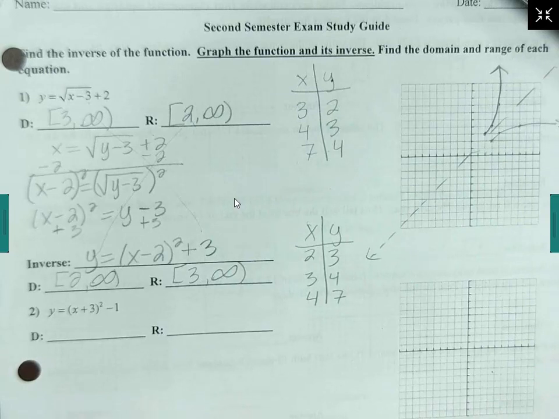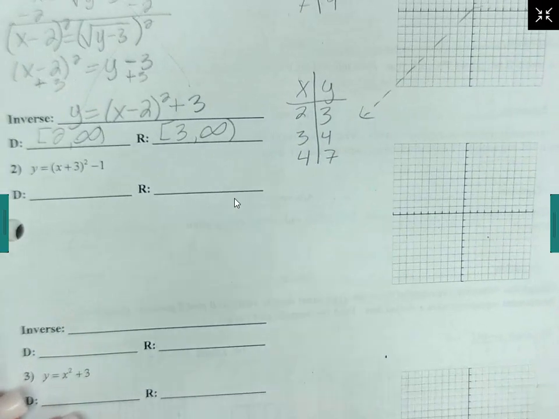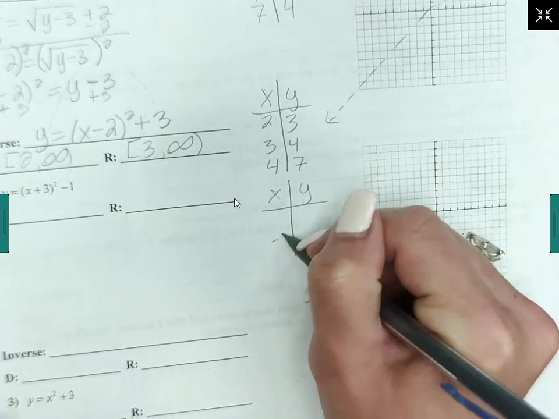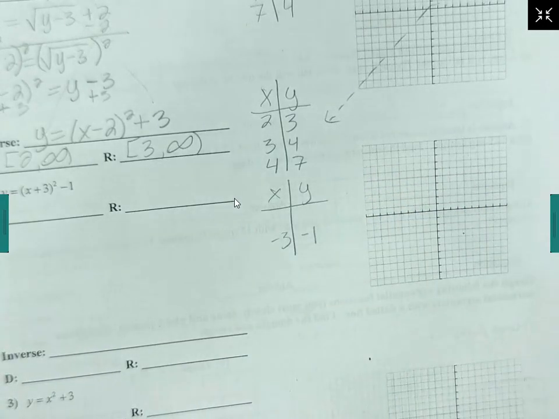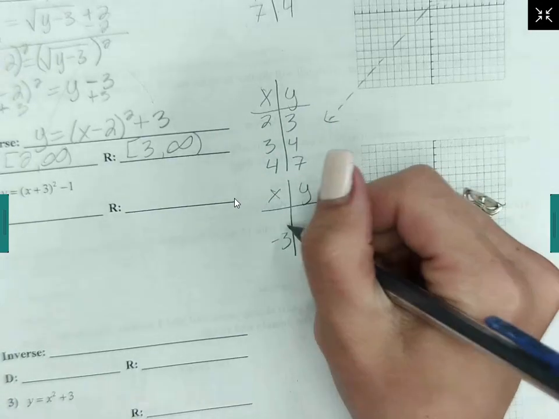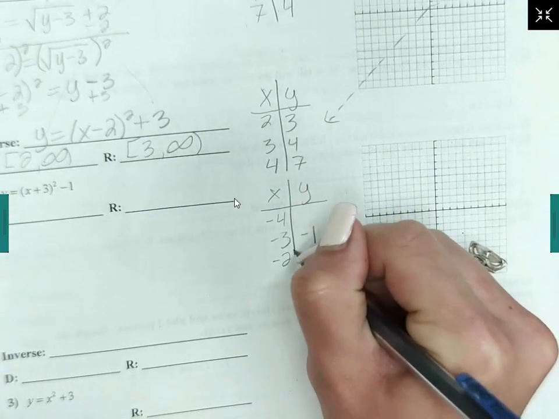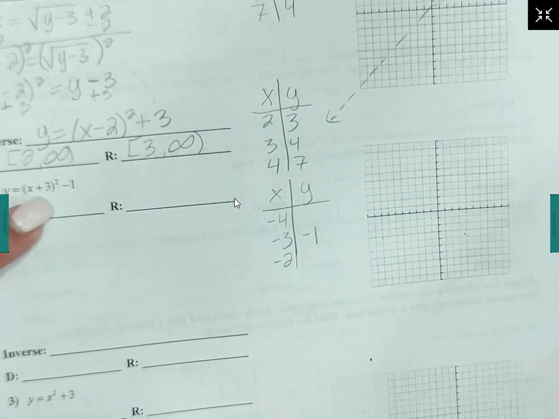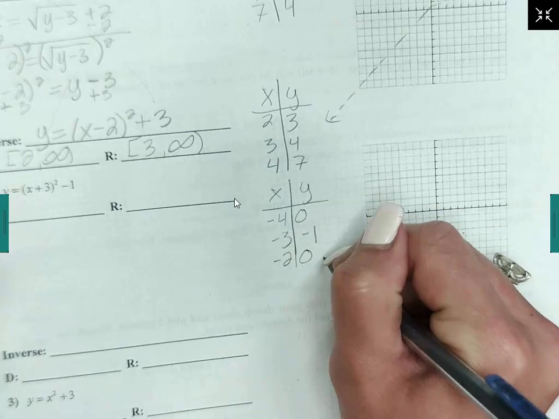All right, so we are going to do very similar, same thing on number 2. So this is a parabola, and we're going to start with our vertex, which is -3, -1, correct? Now, when we're graphing a parabola, we want to pick a number 1 less and 1 greater, right? So that would be -4 and -2. And when we plug in -4, what do we get? -4 plus 3? 0. And when you plug in -2, you also get 0?